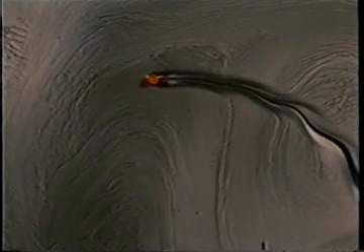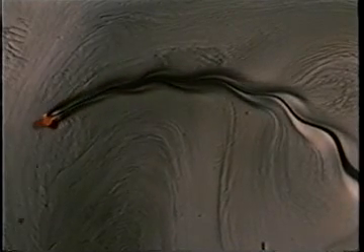A familiar example of flow instability is the flow around the cylinder. When the cylinder is moving through the fluid at less than critical Reynolds number, the flow around the cylinder is steady, although we can see a slight instability in the wake.